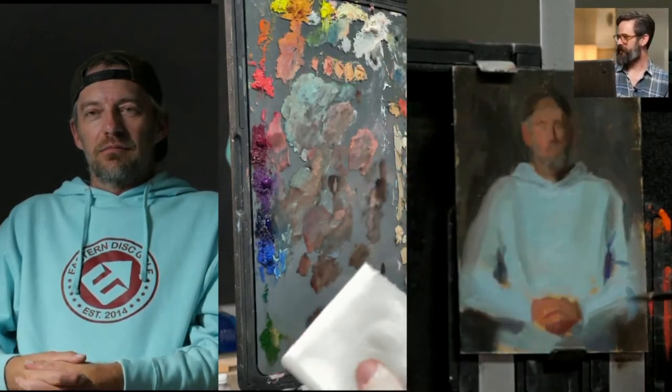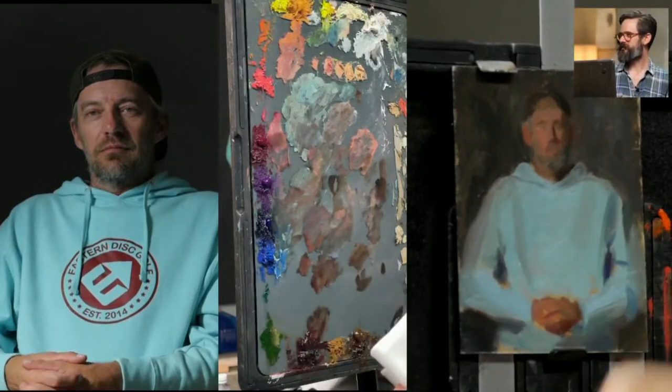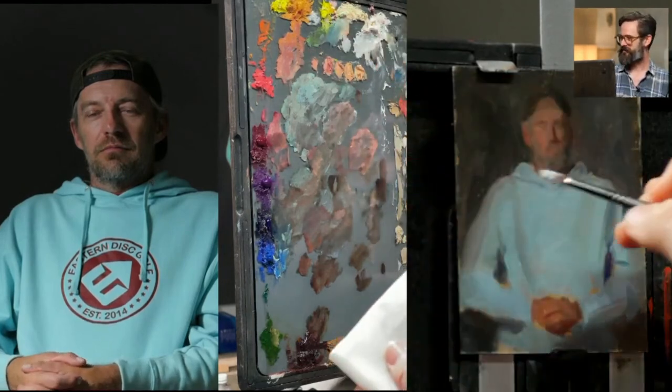This is the fun part for me. I just like doing little swoops. Swoops, hoops, and loops.